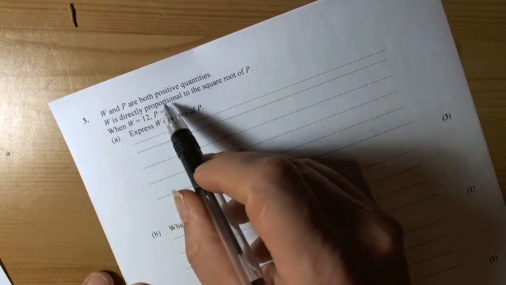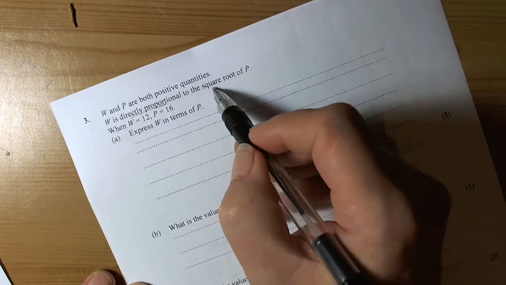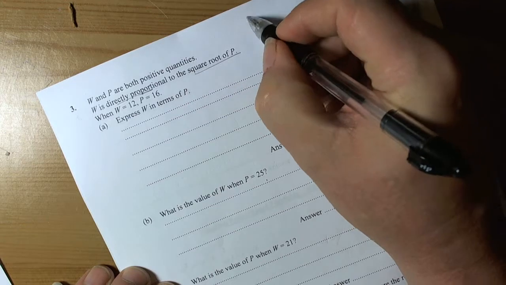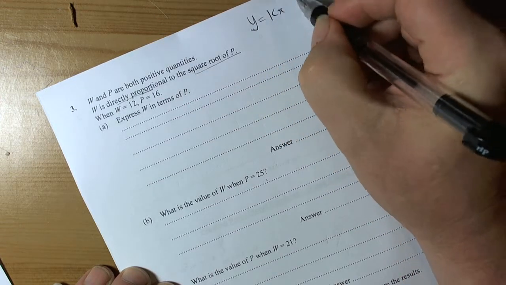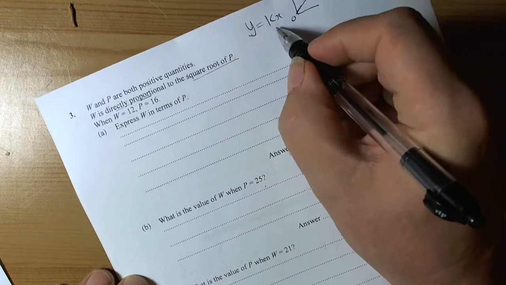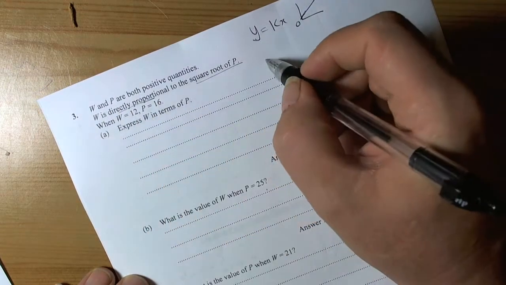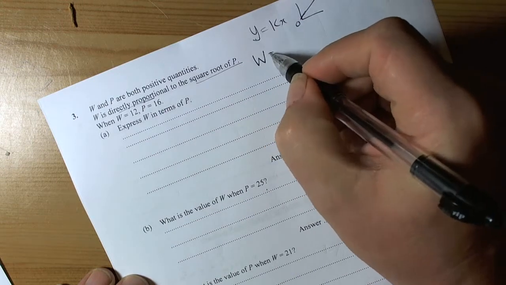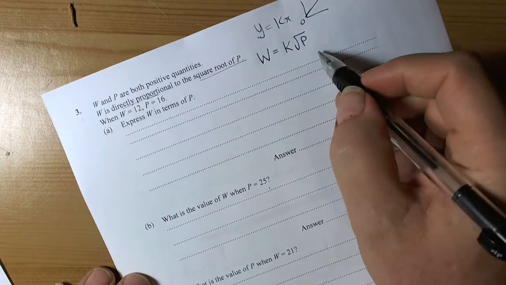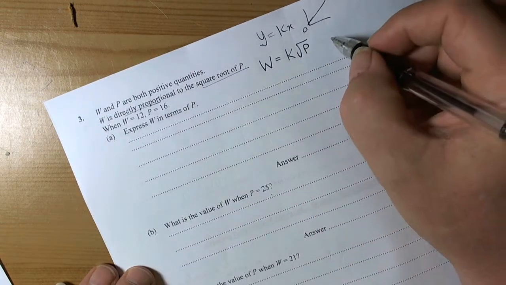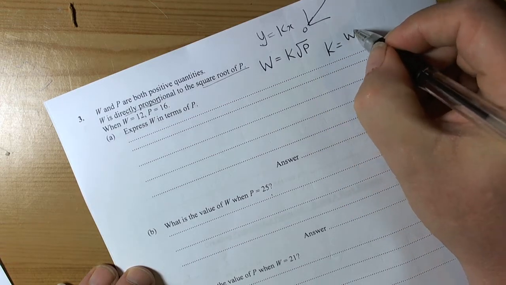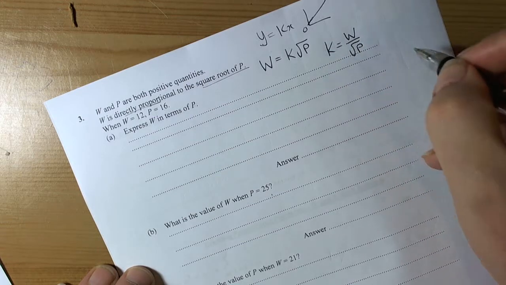So here we've got direct proportion again, and it's the square root of P this time. So direct proportion is always going to be of this form. So we've got our straight line going through 0. So we just replace the y and the x with variables of the question. So in this case we've got w is equal to k times the square root of p. So as always, step 1, find the k value. So we need to rearrange this to be k equals, get the subject. So w divided by the root of p.